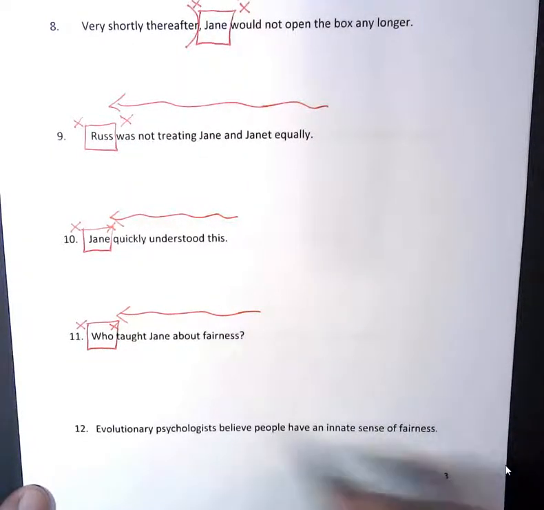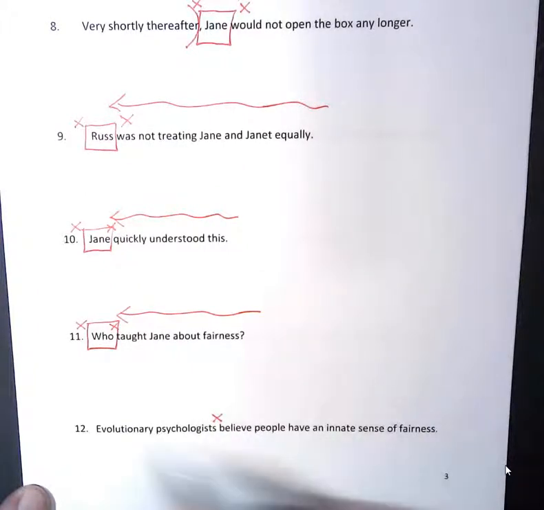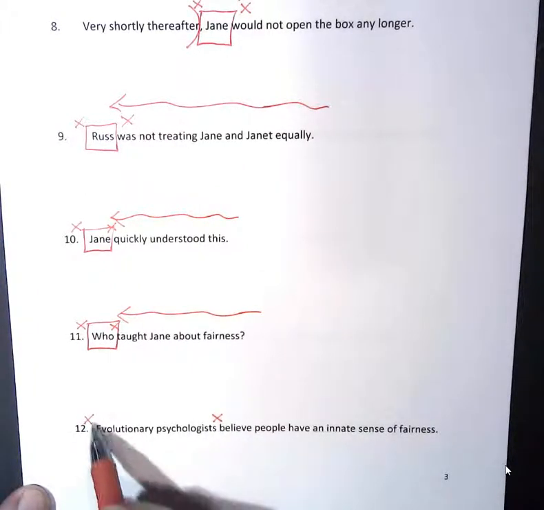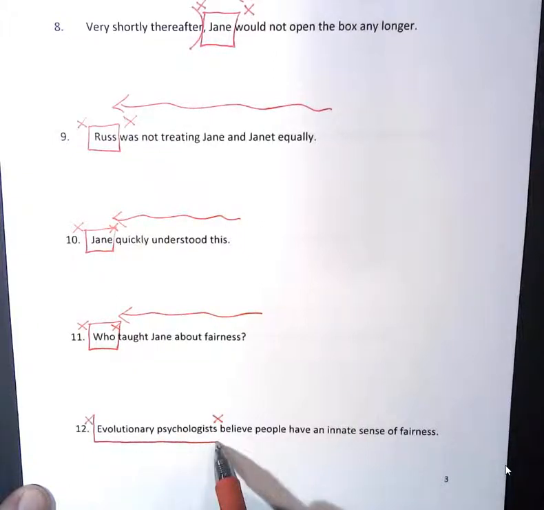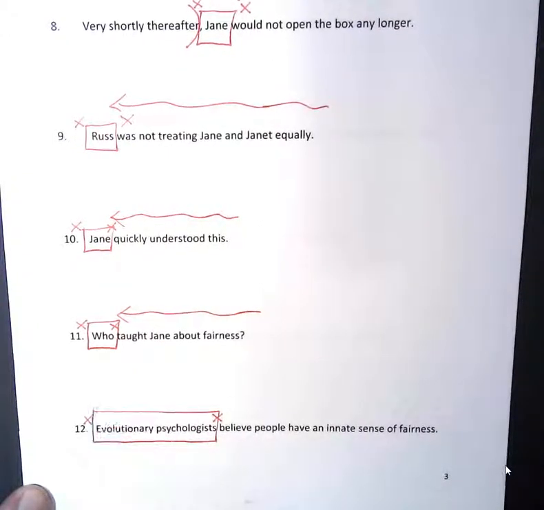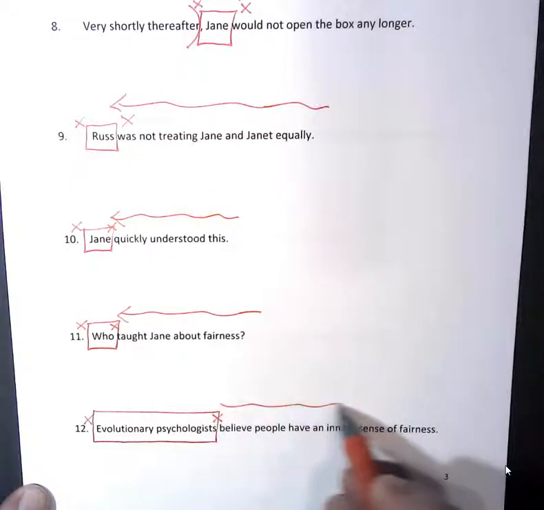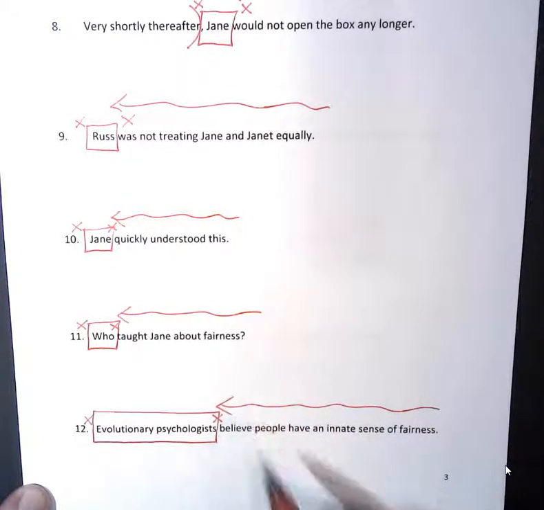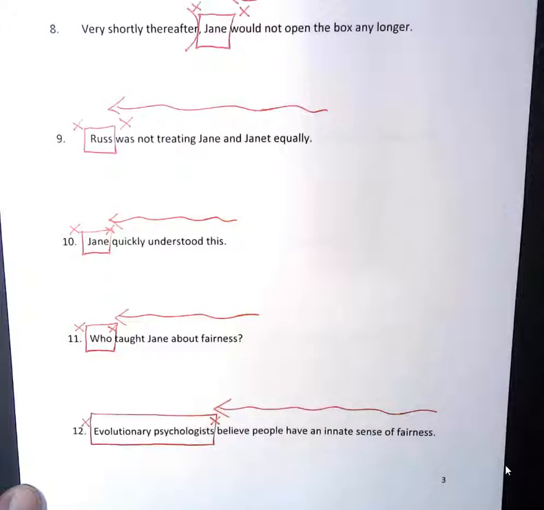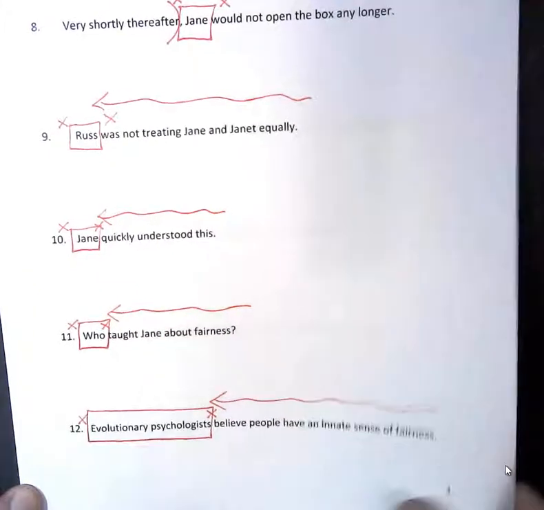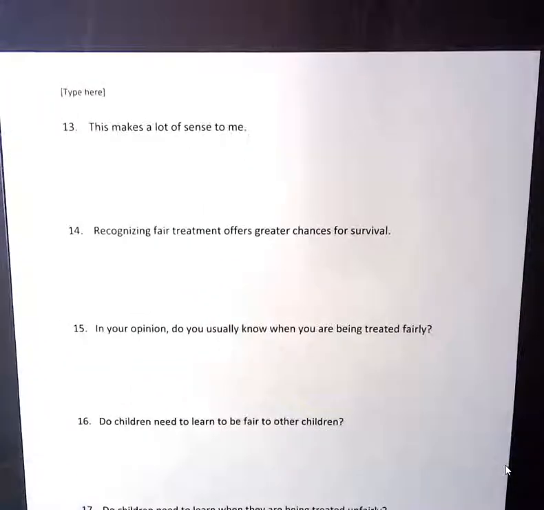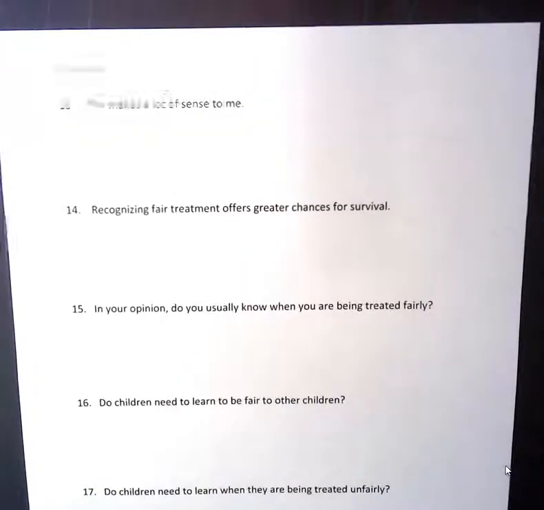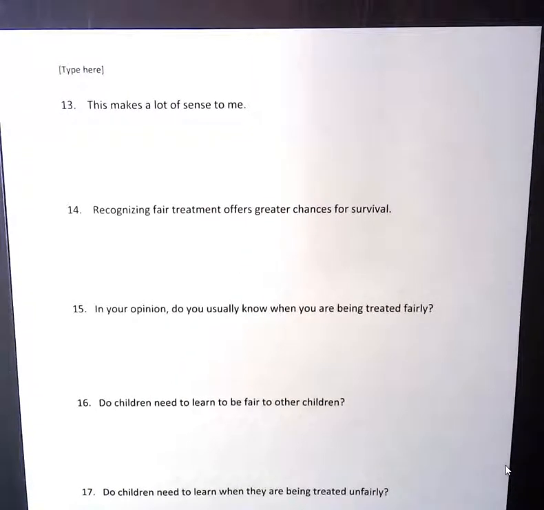Evolutionary psychologists believe. Do not believe. Do evolutionary psychologists believe? Evolutionary psychologists is the subject. It's between the two X word places. Everything to the end of the sentence is the predicate. So far, so good. Let's finish these up, and then if you have any questions, you can always stop the video at any point to talk about it. But if not, let's just continue, and then you'll have a little bit of time later if you want to go over any of these things.